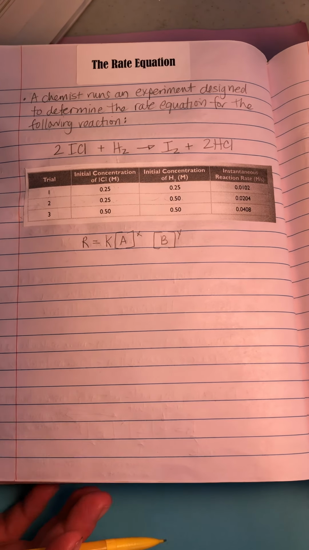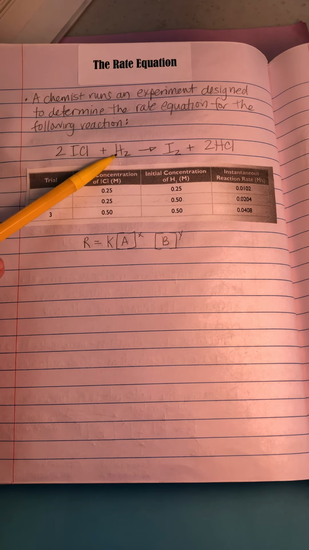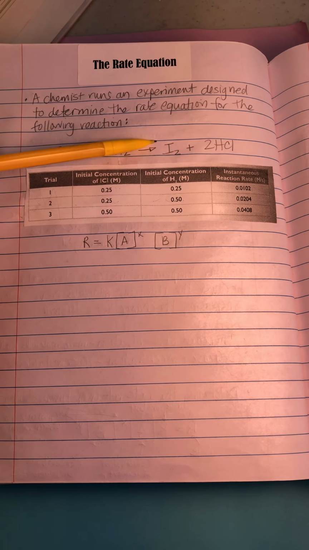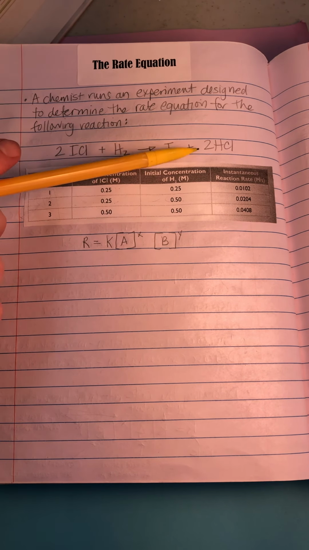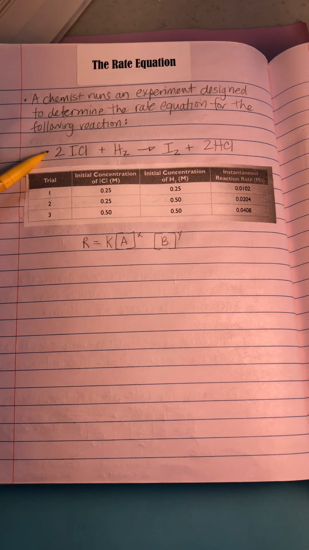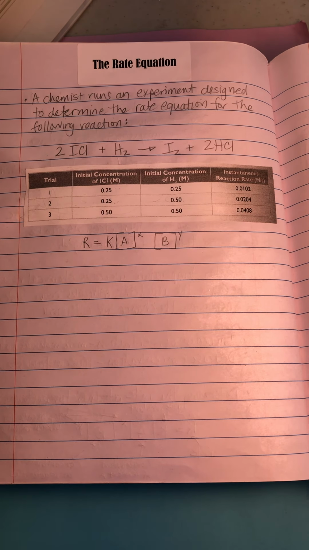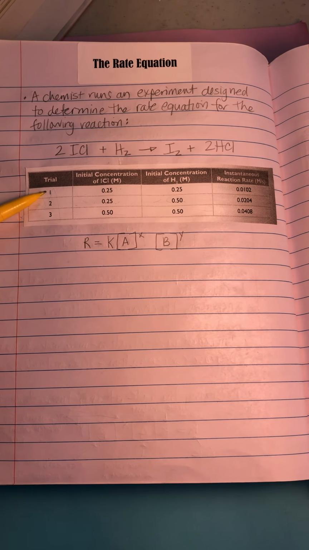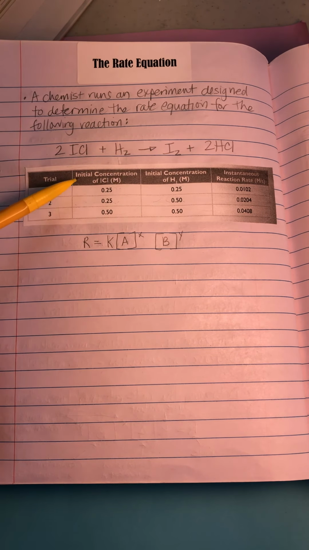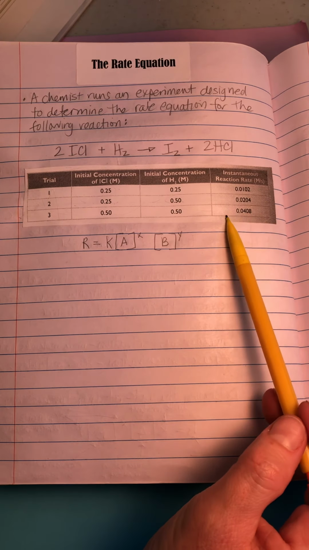So we're going to take a look at the rate of this reaction. I have 2 ICl plus H2, and it will produce I2 plus 2 HCl, hydrochloric acid. This formula is going to be the information that was already created for us from experimenting with this particular reaction. They had trial number 1, that means they reacted this at a certain concentration, and trial number 2, and then trial number 3, and they recorded the data of what they were seeing.